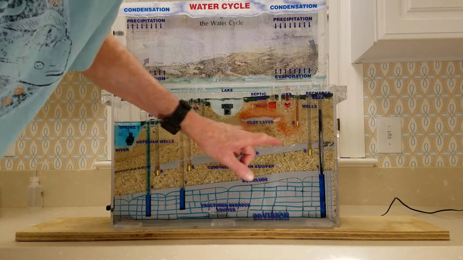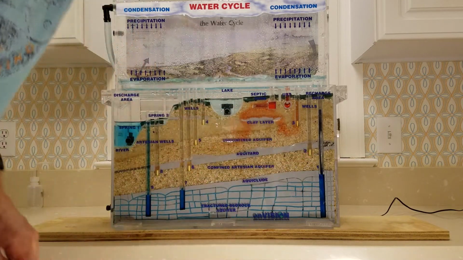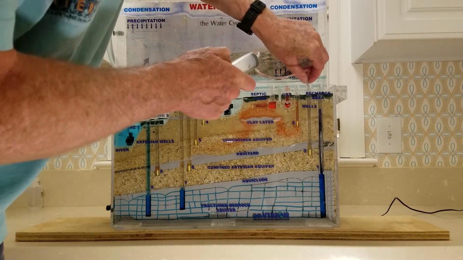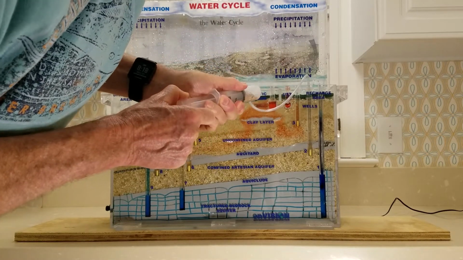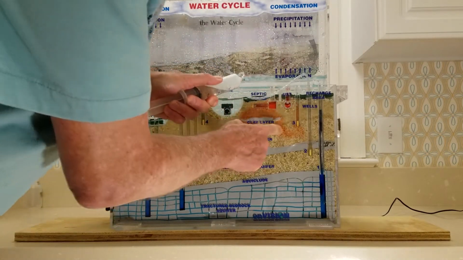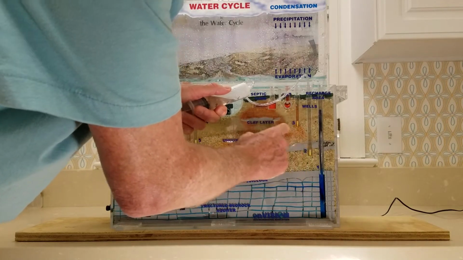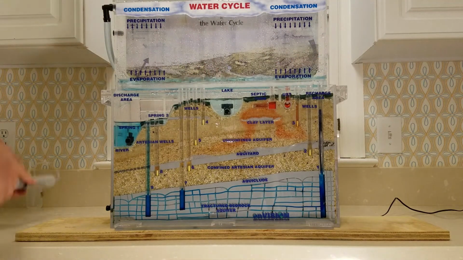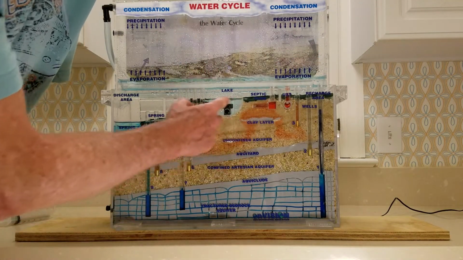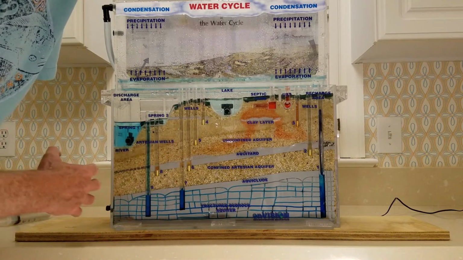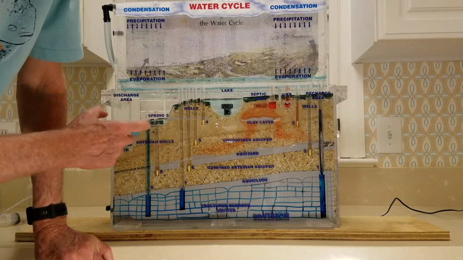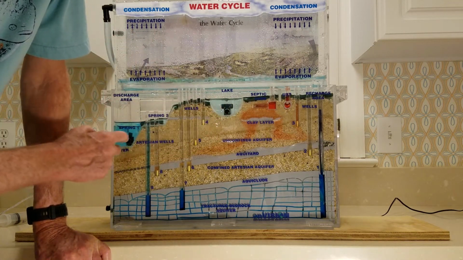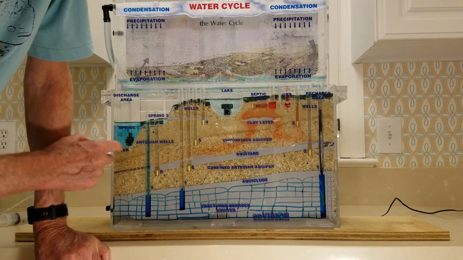So again, you have protection if you're in a confined aquifer. If we tried to pump up here, let's see, we're not getting any of that contamination into that because that confining layer is protecting it. The other thing you'll notice is that, again, essentially all water is connected. And so what you're seeing here is potentially surface contamination getting into the lake, as well as it could potentially get into the springs and surface area.